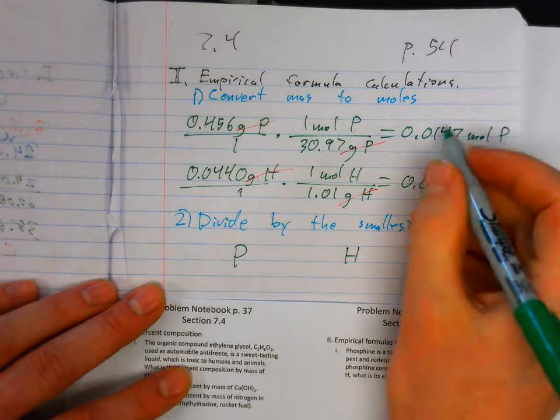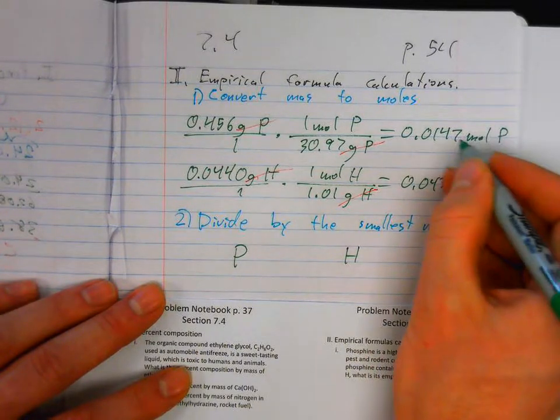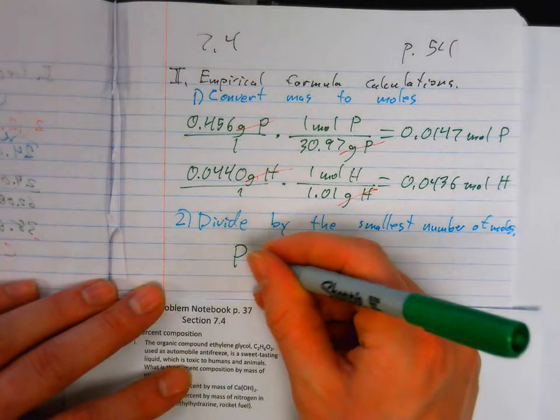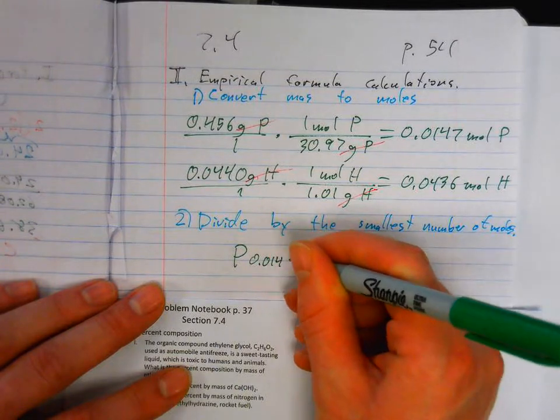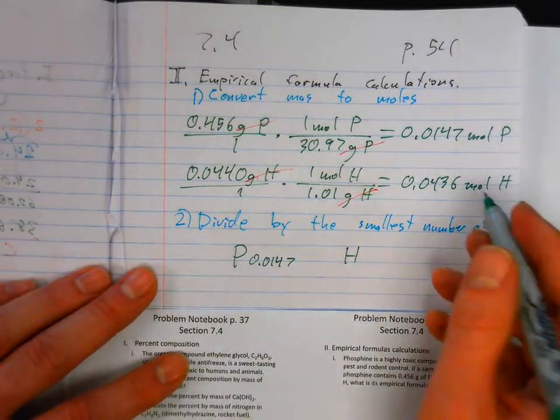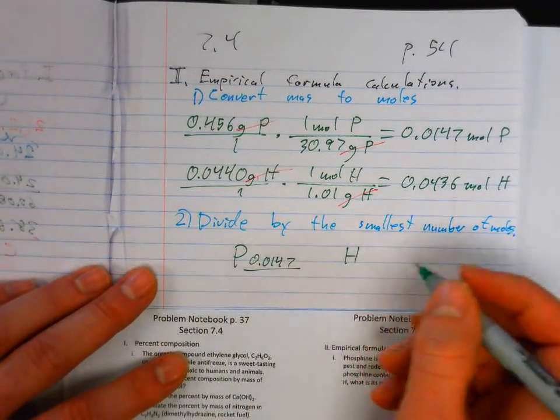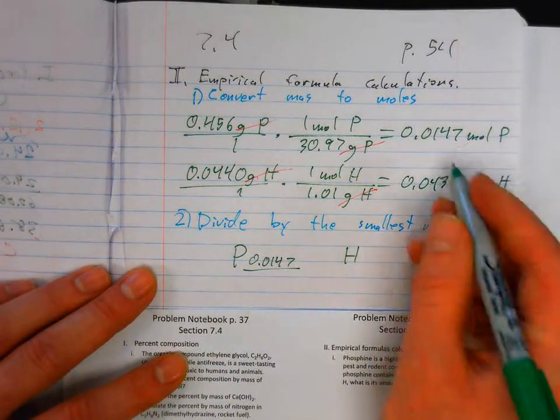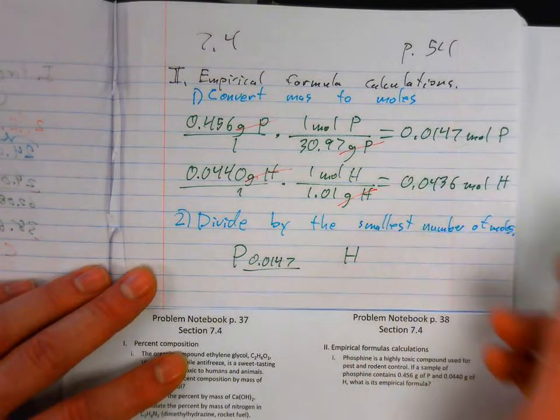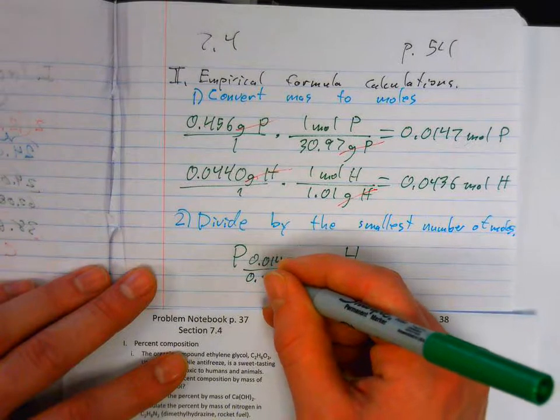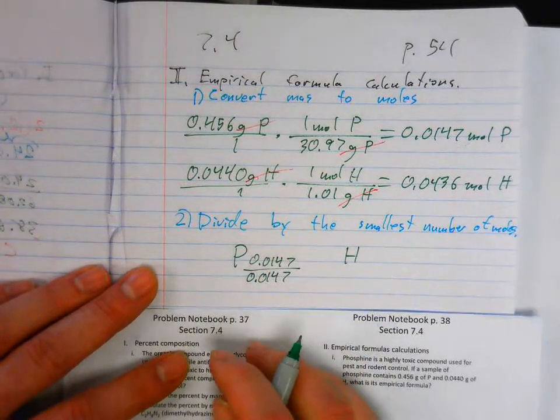Now, we're going to divide the number of moles of phosphorus, which is 0.0147 moles, by the smallest number, which also happens to be the same number, since phosphorus has the smallest number of moles, so 0.0147 for phosphorus.